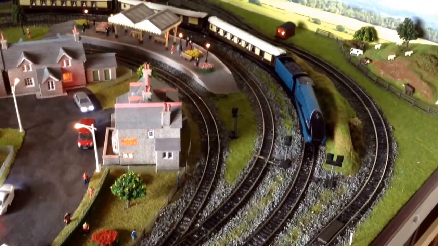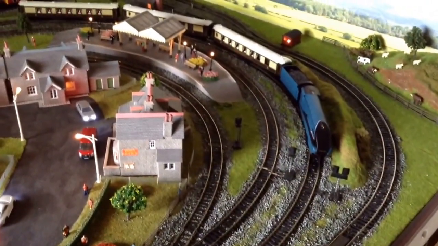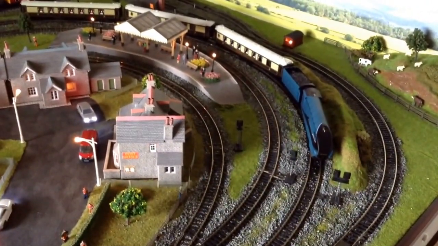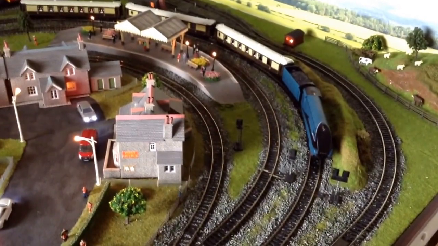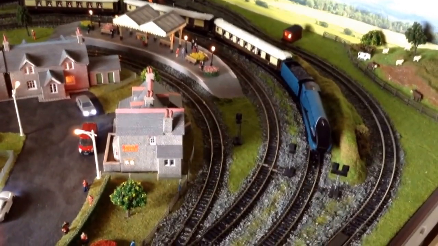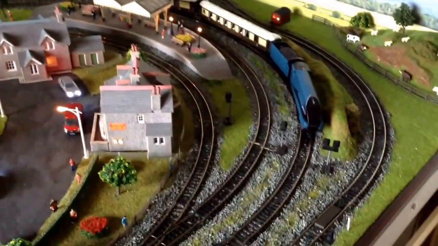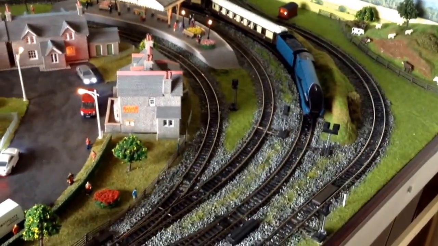So I've put all these sounds in, whether they're the right way around, I don't know. But it's just a way of showing all the functions that this particular train's got in it. So now it's going to start off and do its main run.